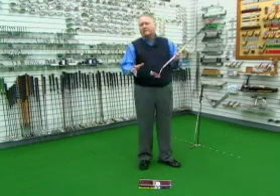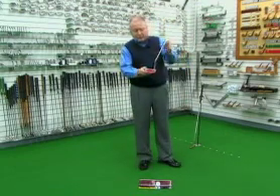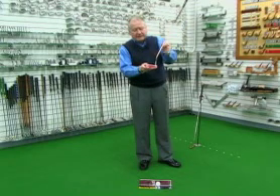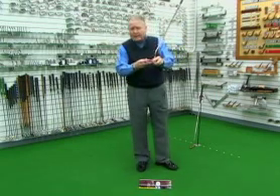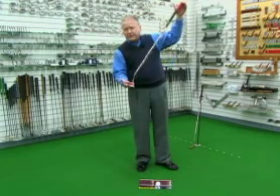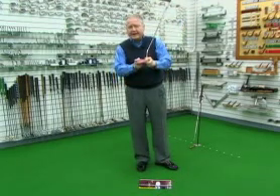There are 5 very important putter fitting variables. The first one is the lie angle of the putter. The second one is the loft angle of the putter. The third is the swing weight or head weight of the putter. The fourth is the length of the putter. And the fifth is the putter head design itself.